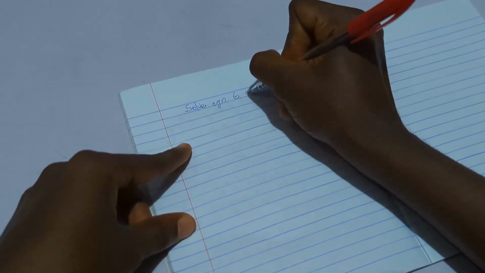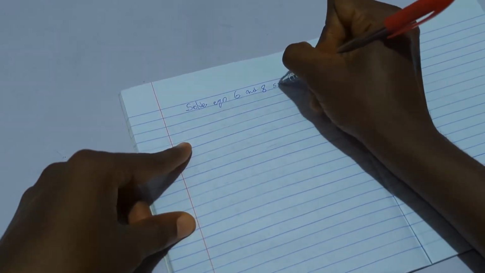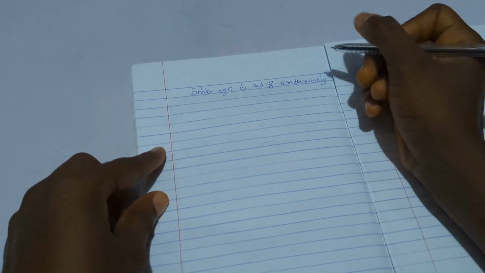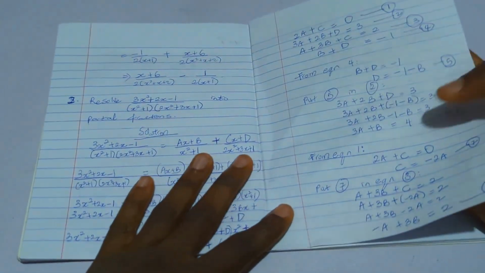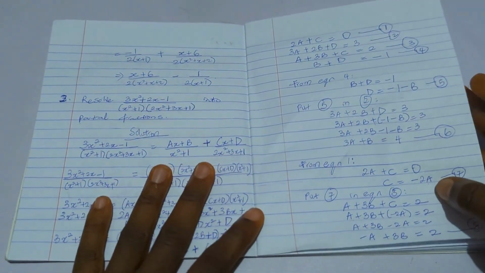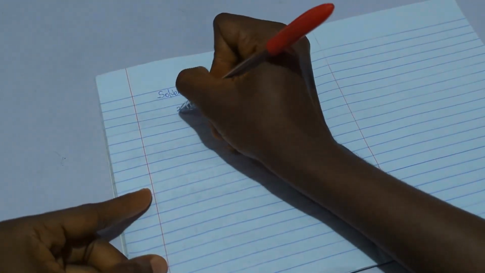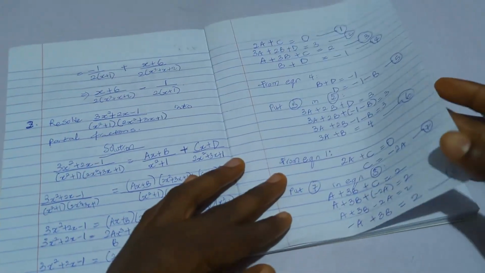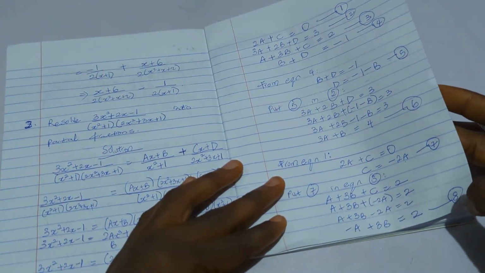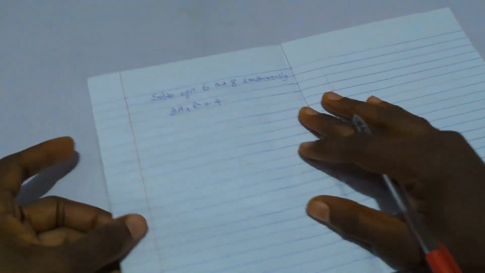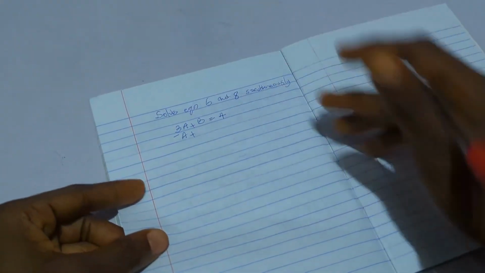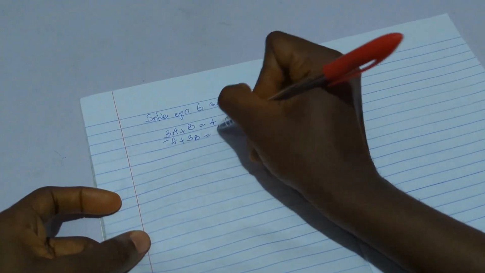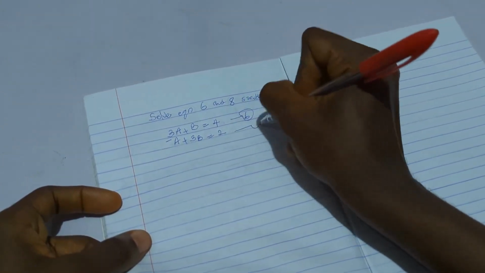Solve equation 6 and 8 simultaneously. Alright, so equation 6 told me that we have what? 3a plus b equals 4. And equation 8 tells me minus a plus 3b equals 2. So again, this is equation 6 and this was equation 8.